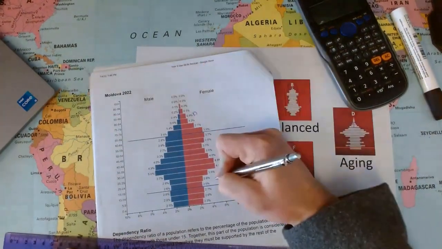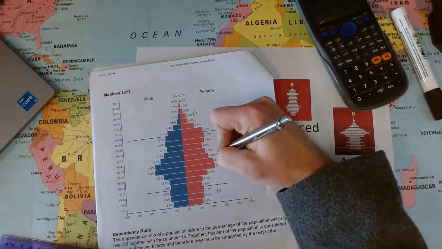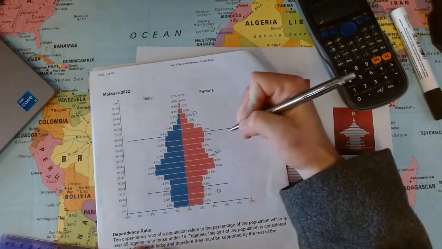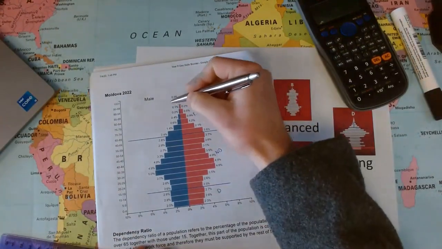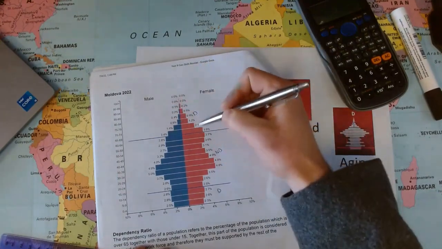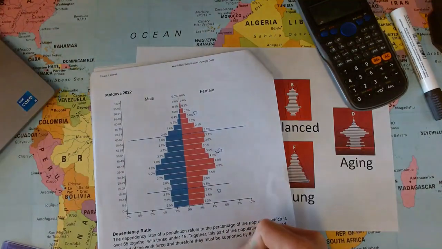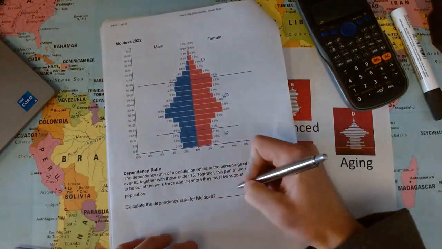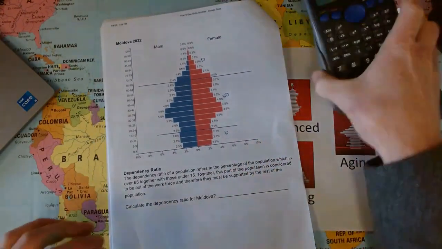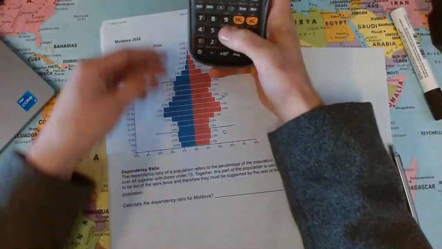So dependent, dependent, and these are non-dependent. So I just need to add up all those percentages here, all those percentages here. That will give me the calculation. So I'll just try to do that nice and quickly.